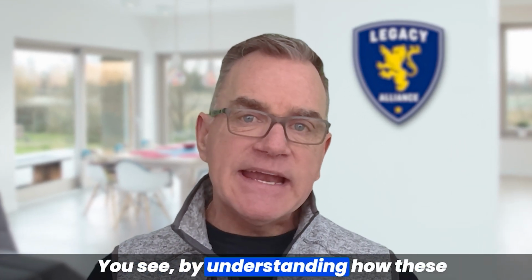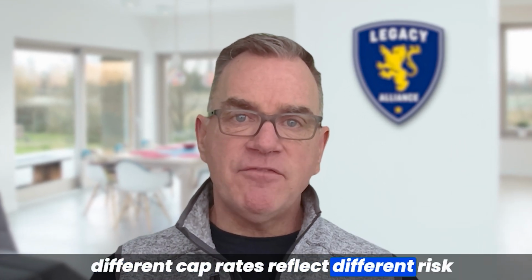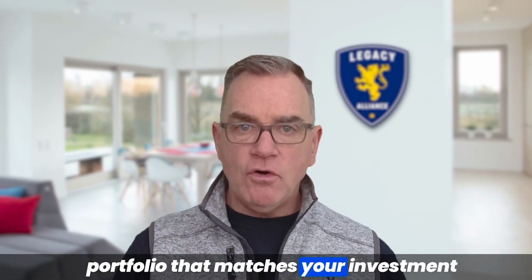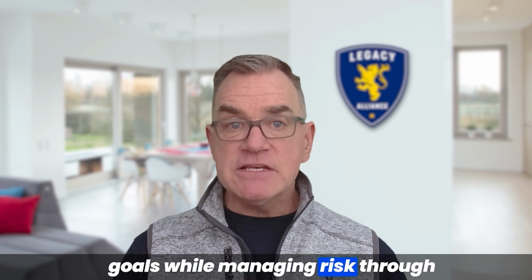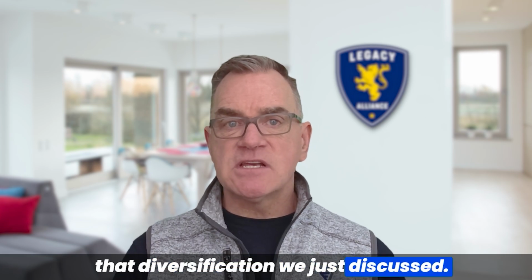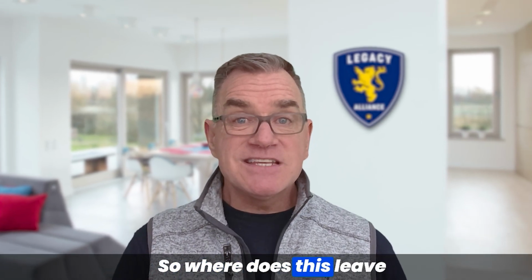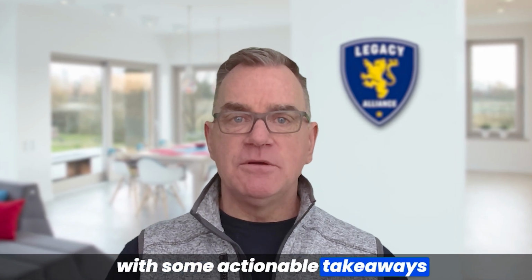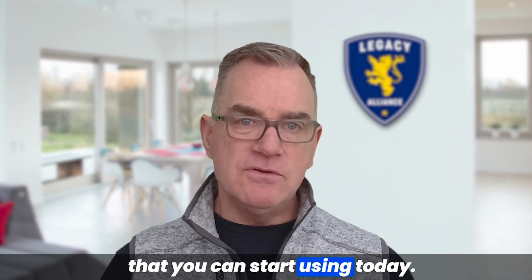By understanding how these different cap rates reflect different risk and return profiles, you can build a portfolio that matches your investment goals while managing risk through that diversification we just discussed. So, where does this leave you as an investor? Let's bring all of this together with some actionable takeaways that you can start using today.